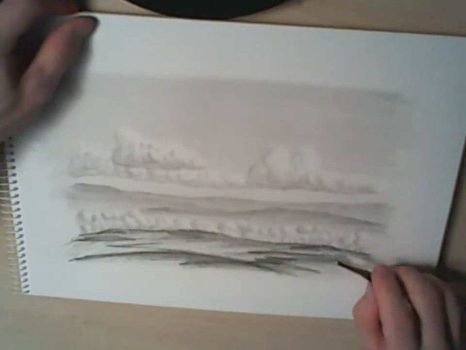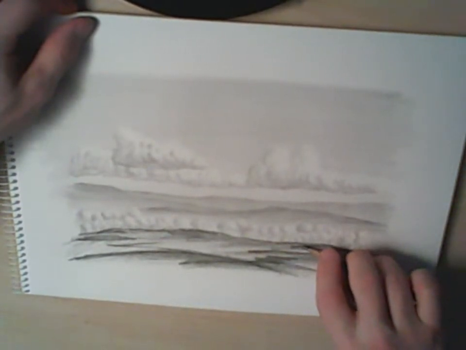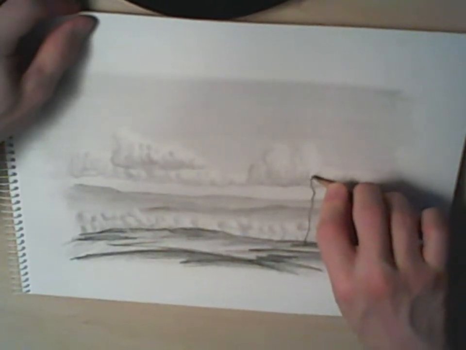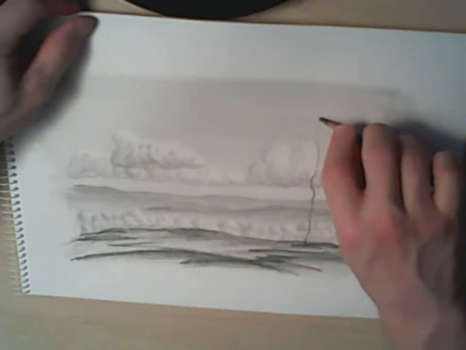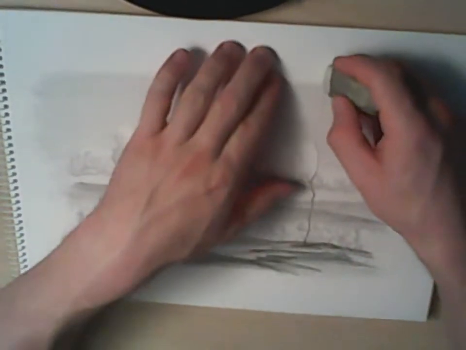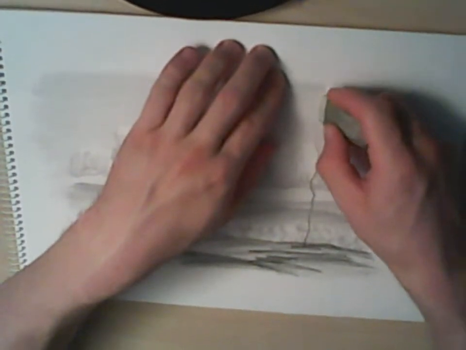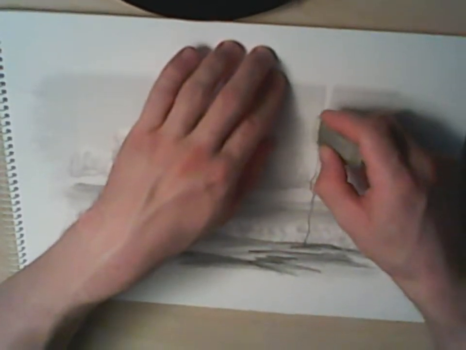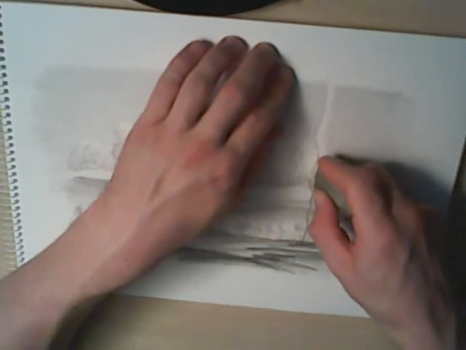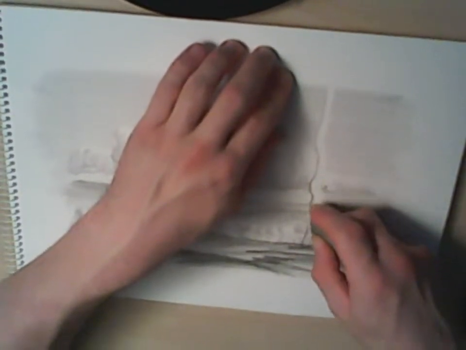Okay, now I want there to be a tree right here. Gonna start by indicating this side of the trunk, the right side, and then I'll erase the area to the right of this line so that I can draw in a light area of this trunk.